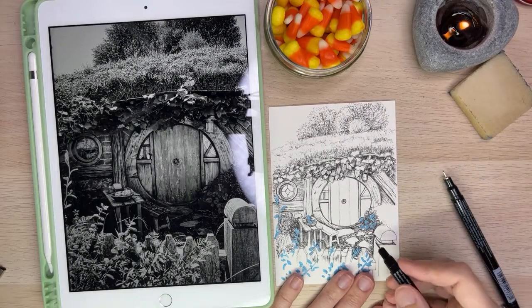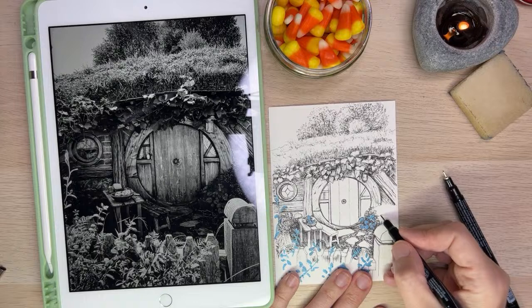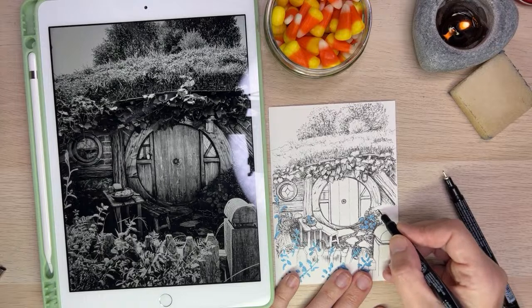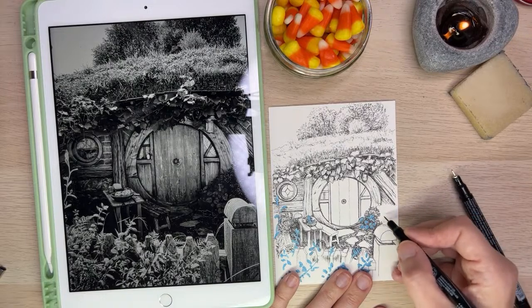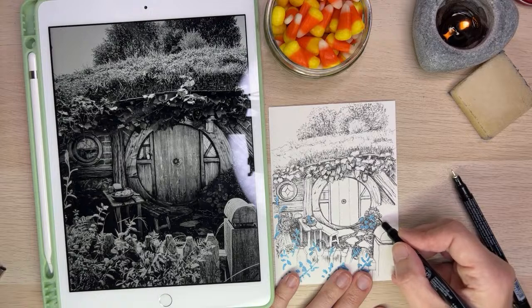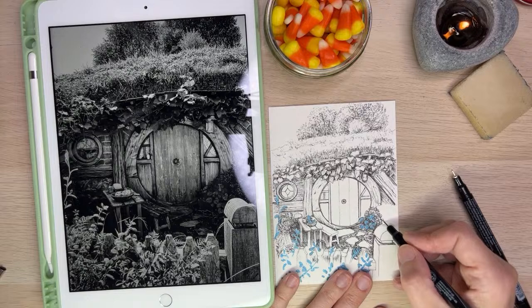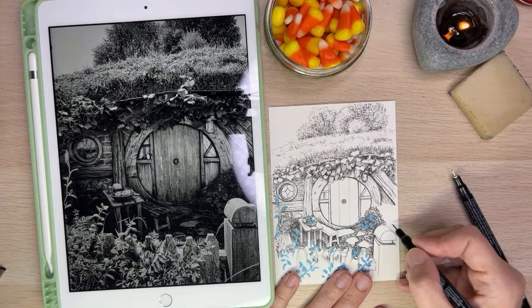Okay, so for this area, there's light values in there, but they're surrounded by a lot of dark values. So I'm creating this pattern. You can see how I'm doing it.